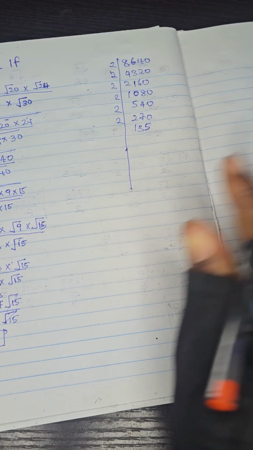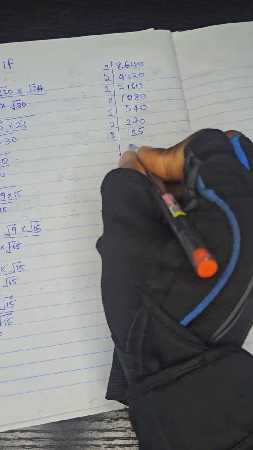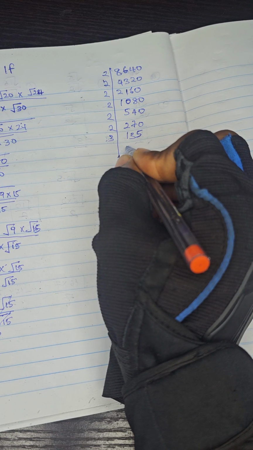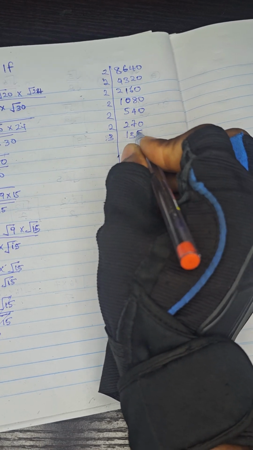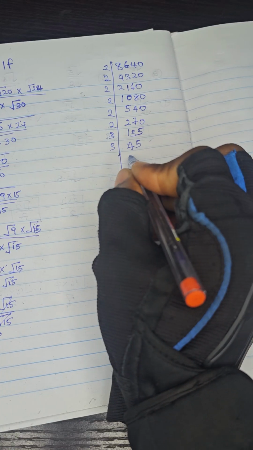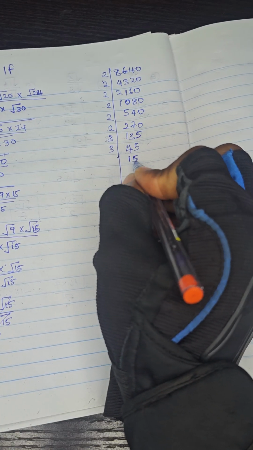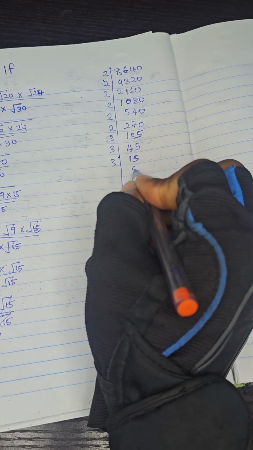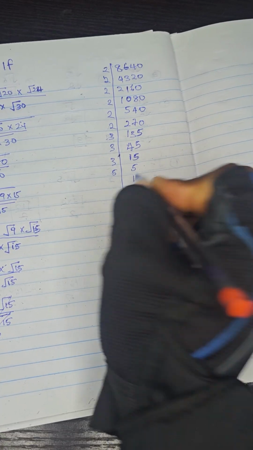So the next least number is 3. 3 divided here, we carry 1, here will now be 15. 3 divided by 15 is 5. 3 divided by 45 is 15. Next again is 3, then 5, then 5 is 1.